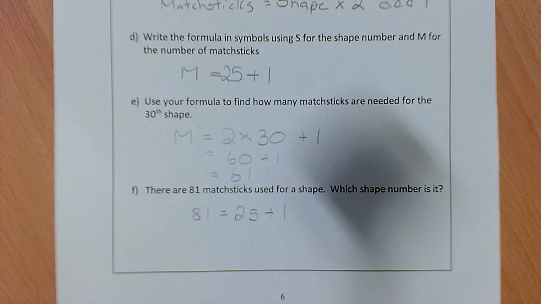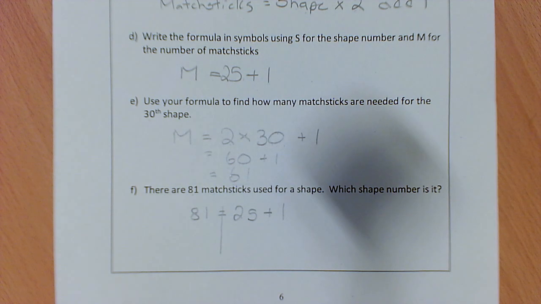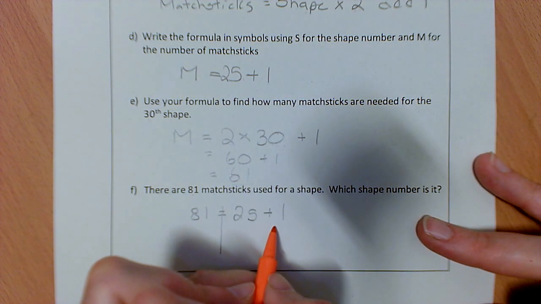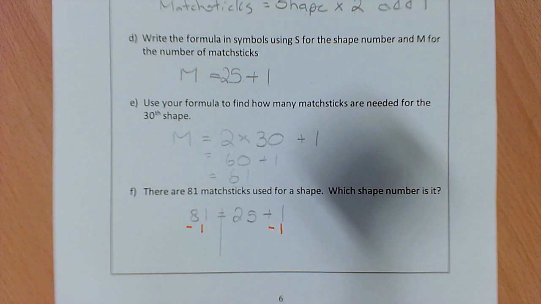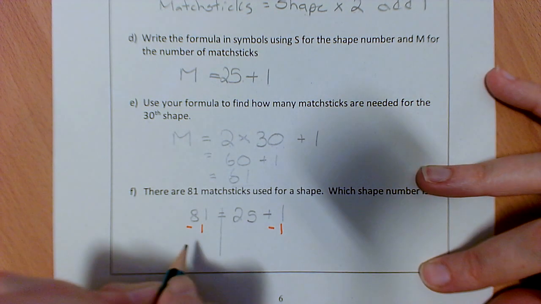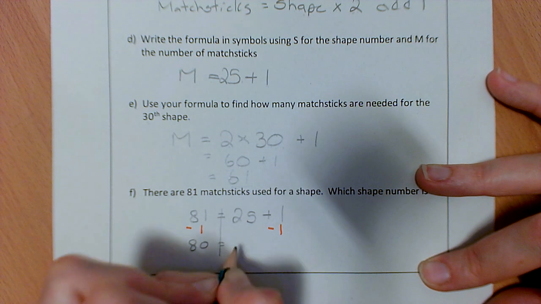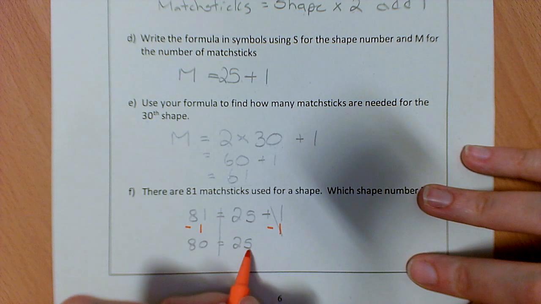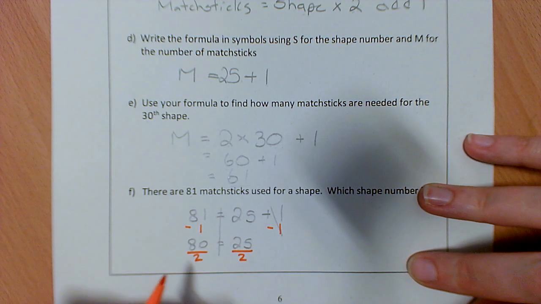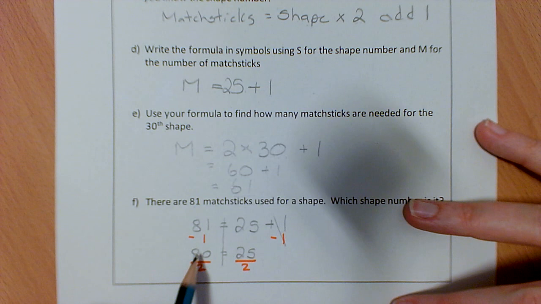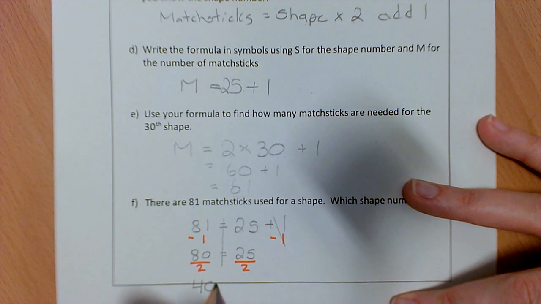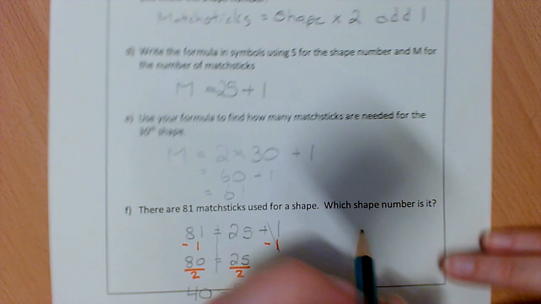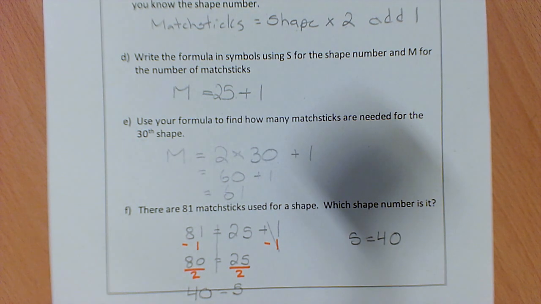Now I need to work backwards. This is where our solving skills come in. So I'm going to solve for S. Now to do that, if we remember, we have to subtract 1 from each side first. So subtract 1. 81 minus 1 is 80, equals 2S, and 1 minus 1 cancel out. Then we're going to divide both sides by 2, and we're left with 80 divided by 2 is 40, equals S. So what shape number is it? Well, S equals 40. That is my shape number. The 40th shape will have 81 matchsticks.